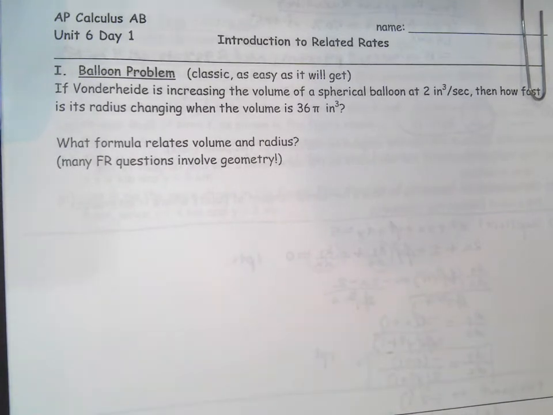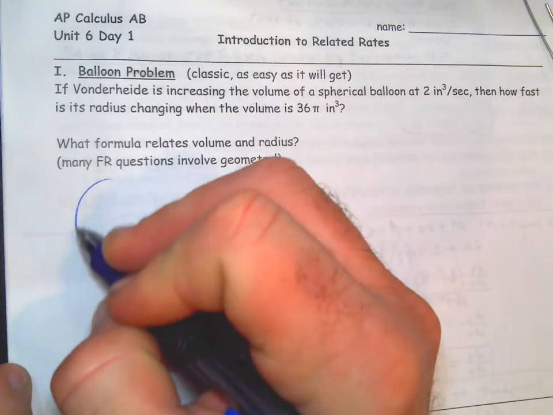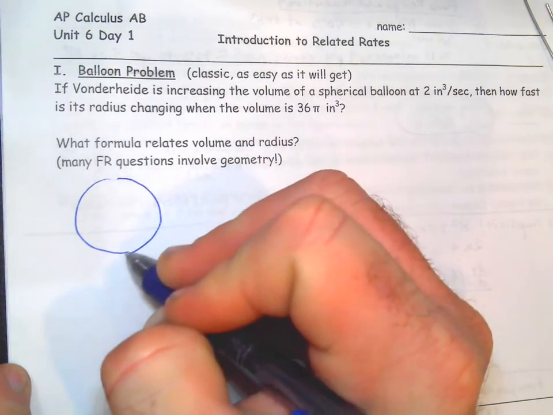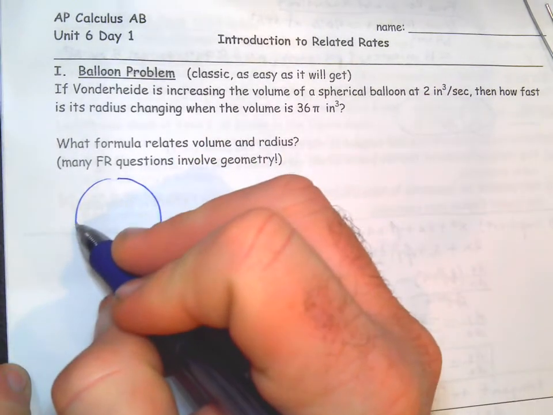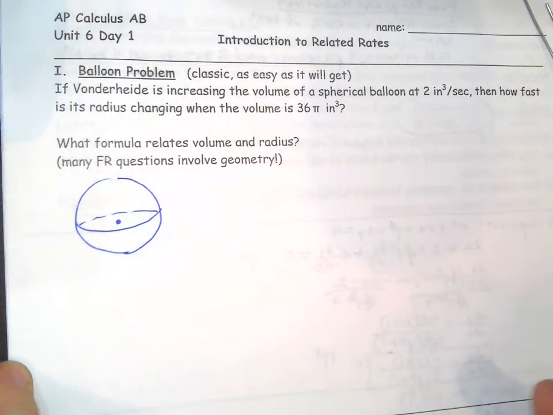So we'll start easy. Vonderheide is increasing the volume of a spherical balloon by 2 cubic inches per second. How fast is the radius changing when the volume is 36 pi cubic inches? This is very similar to what I demonstrated. We could draw a picture, sometimes it's helpful. This is a sphere. It looks like a circle, and then you can kind of draw like that. Nice. Looks like a sphere.